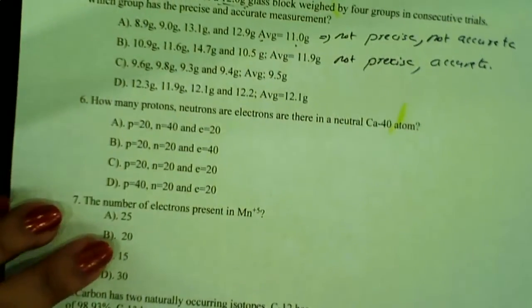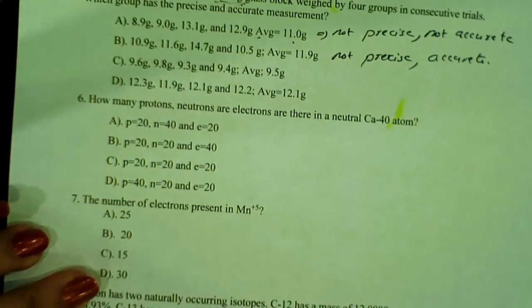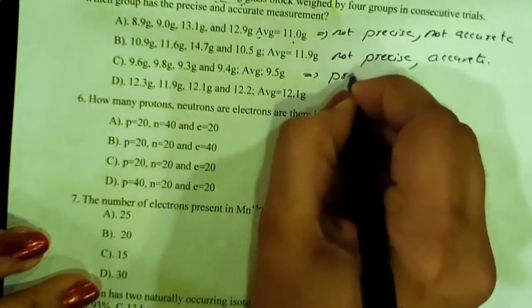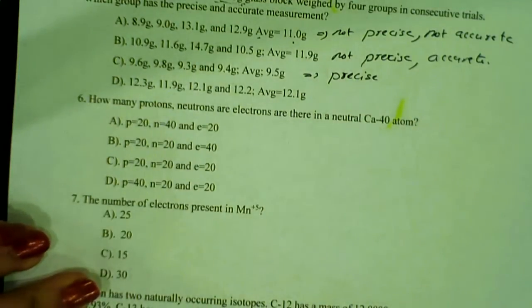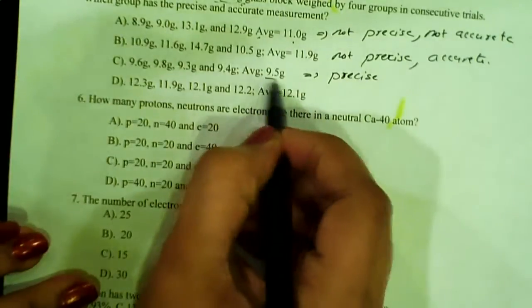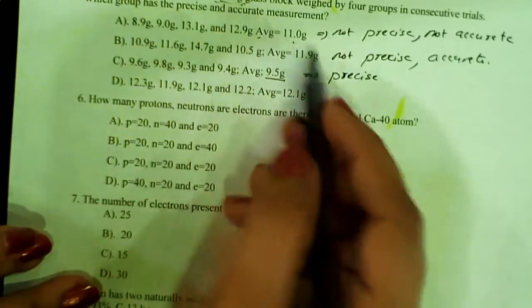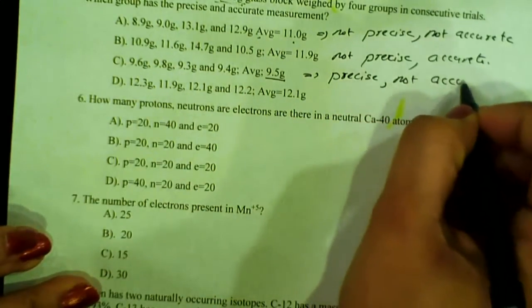For option C, 9.6, 9.8, 9.3, 9.4, and the average is 9.5. So the measurements are consistent, 9.3, 9.4, 9.5, they are closer together. We can say this option is precise because these measurements are close, and then the average is 9.5, which is far away from 12.0. So this option is precise but not accurate.